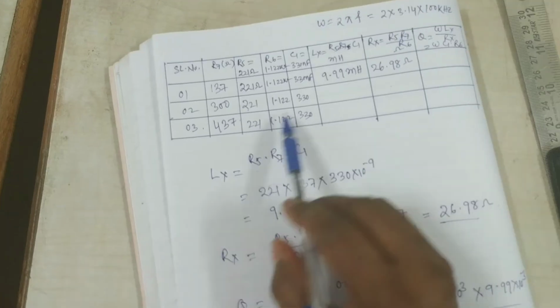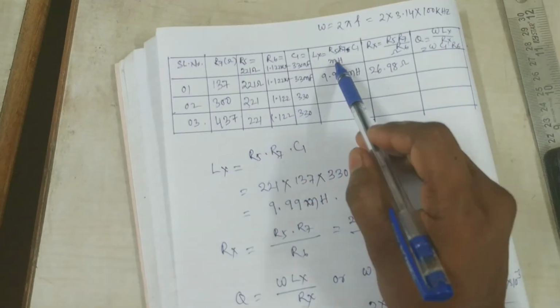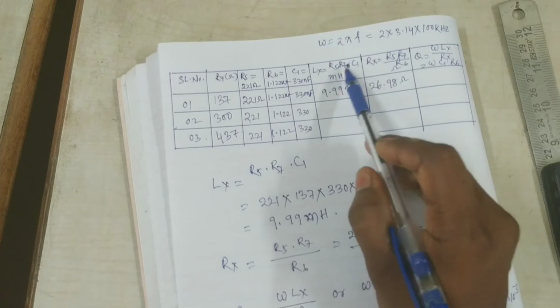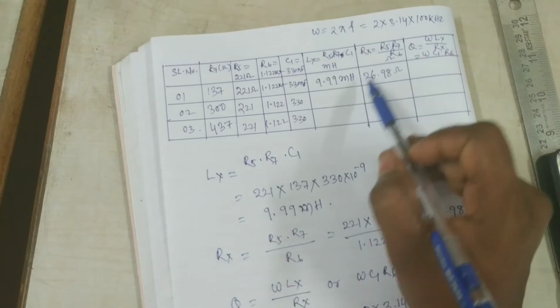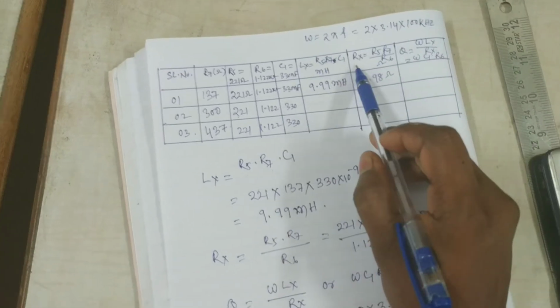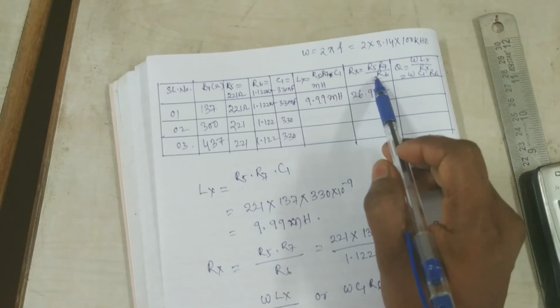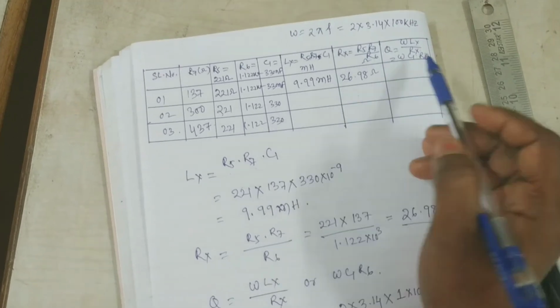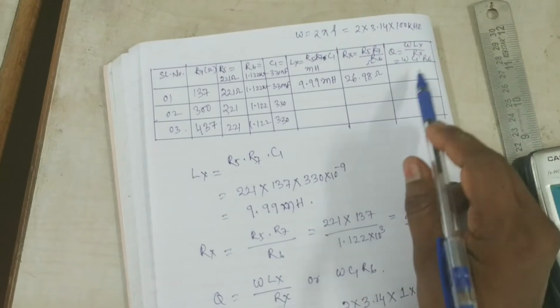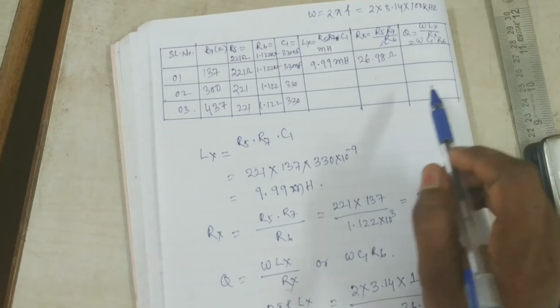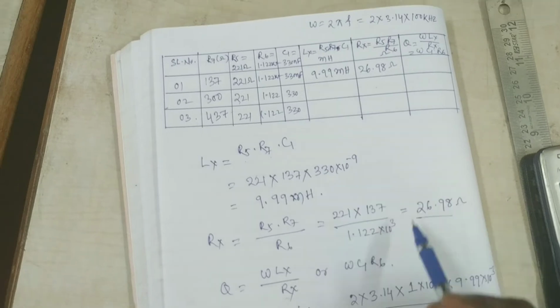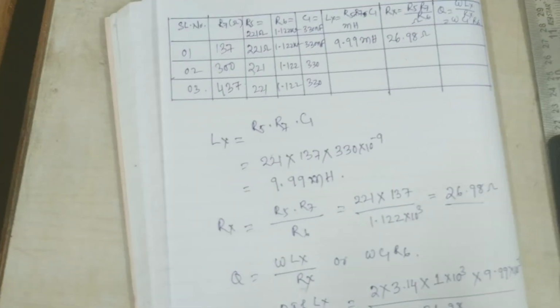So next you have to calculate the value of Lx by using the formula R5 R7 into C1 and calculate the value of Rx by using this formula R5 into R7 by R6, and then you calculate the Q factor of Maxwell inductance and capacitance bridge method.